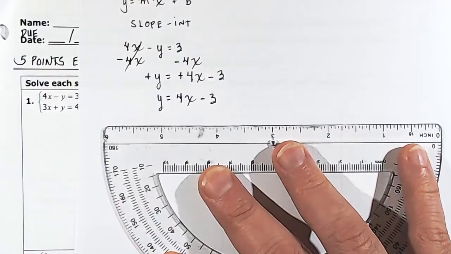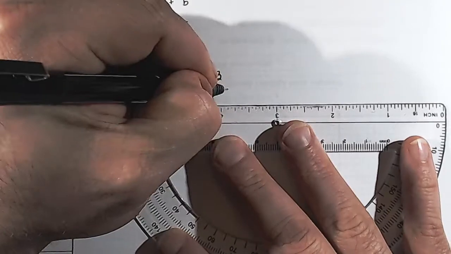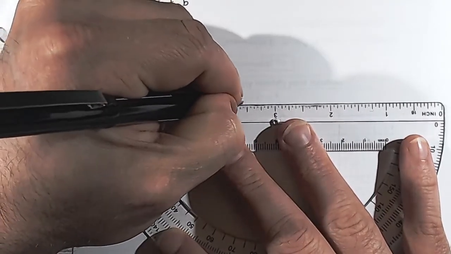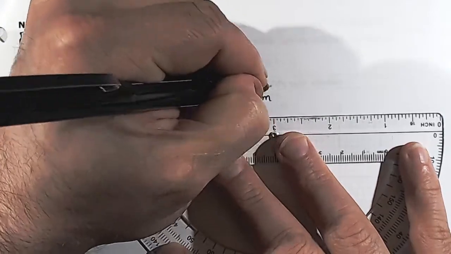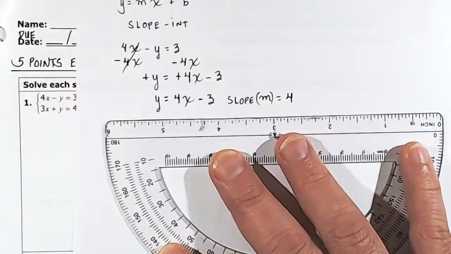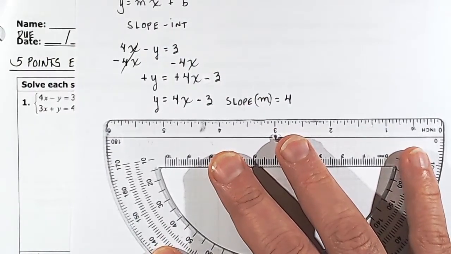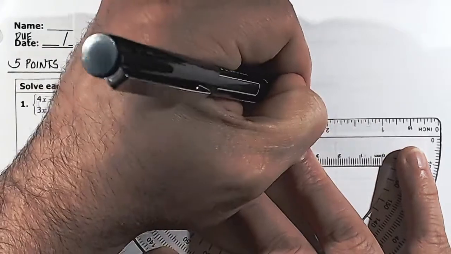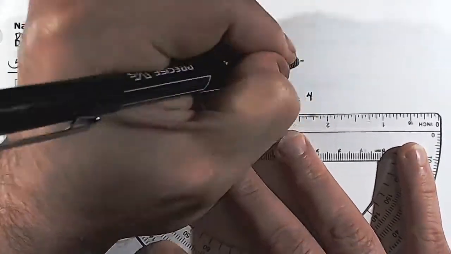We now need to identify in this equation what the slope and what the y-intercept is. So the slope, which we represent with the letter m, is equal to 4. But for our purposes, we need the slope always to be in fraction form. So to write 4 as a fraction, we write it as 4 over 1.